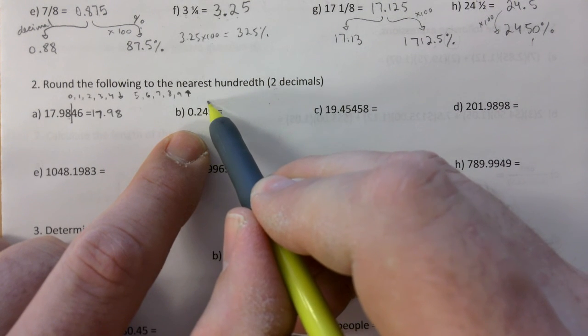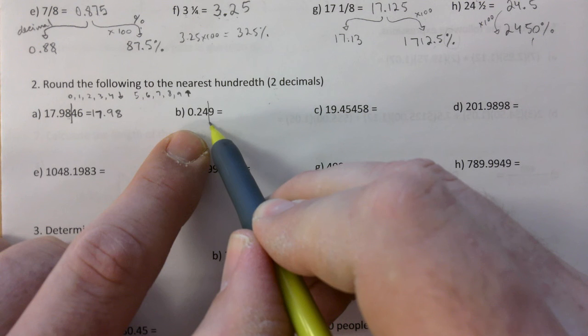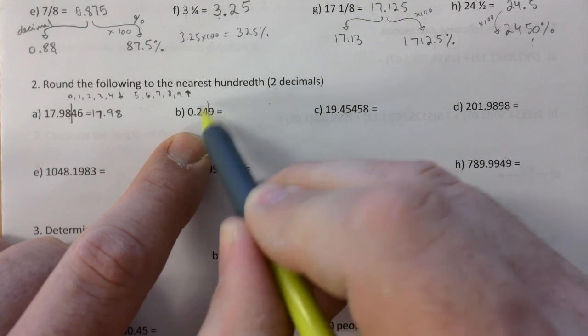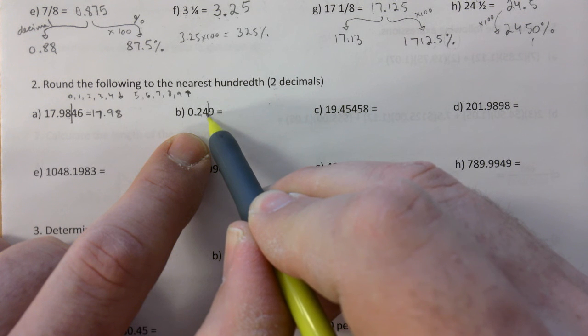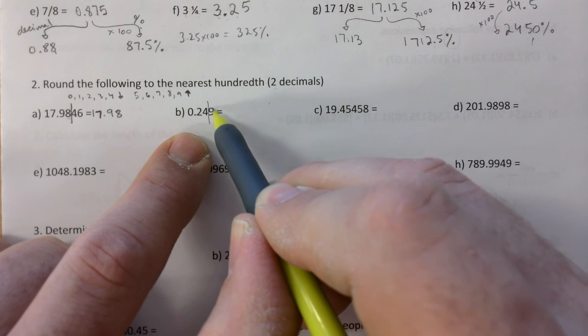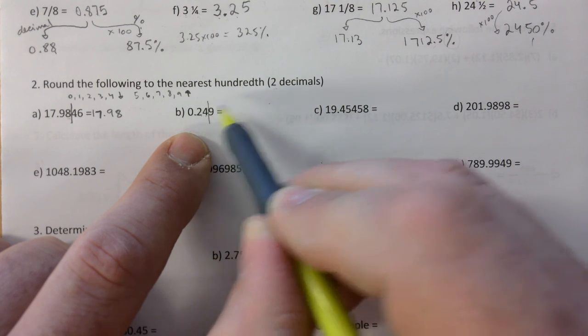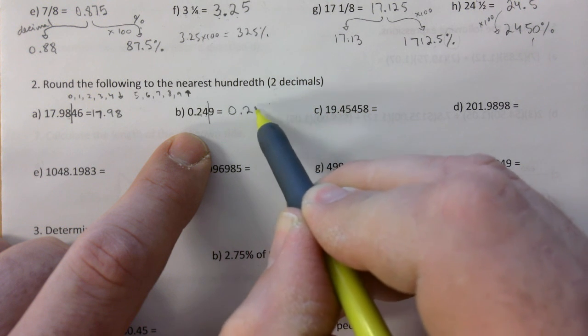Again, here you want to round to the hundredth, so you cut it here. So is this number closer to 0.24 or is it closer to 0.25, right? That's what you're asking. So the 9 will bump that up to a 5, so that's 0.25.